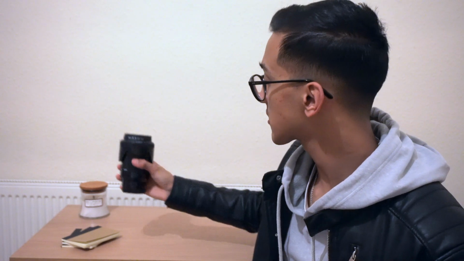Because this is a 1.5 crop, it's half of the lens length added on. So that's a 35mm lens, half of that added on is altogether 52.5mm.